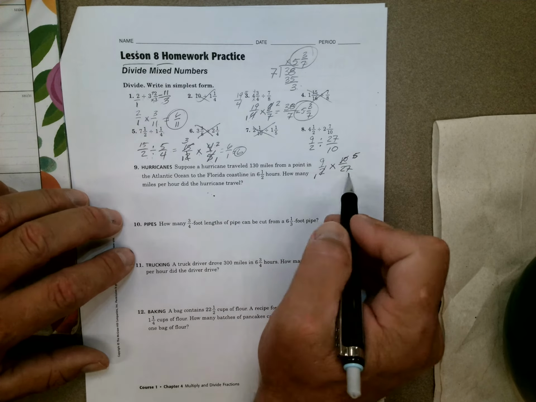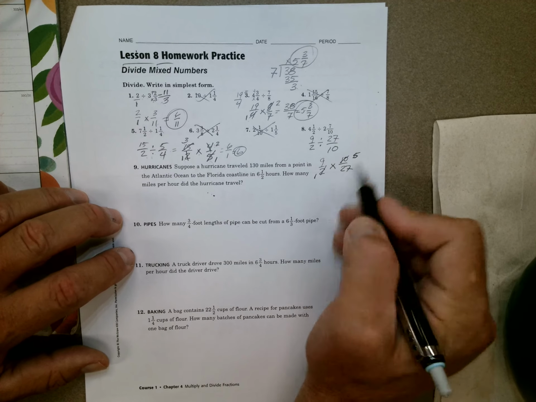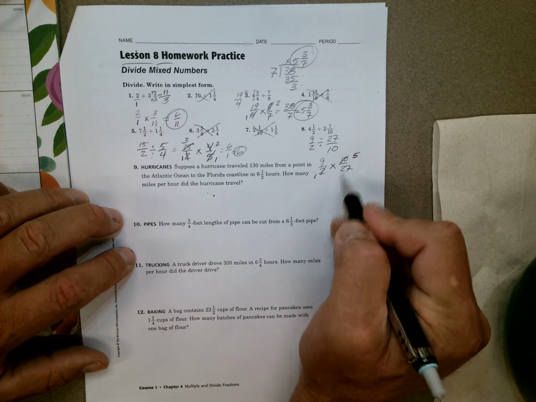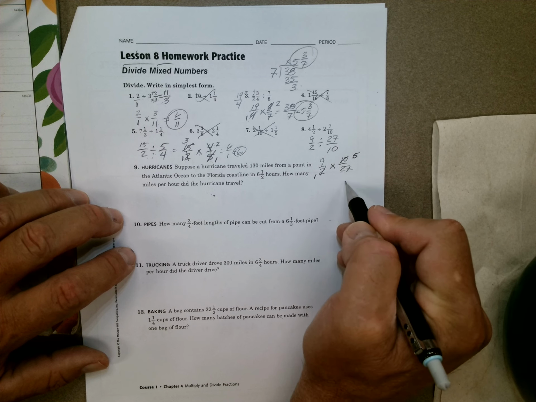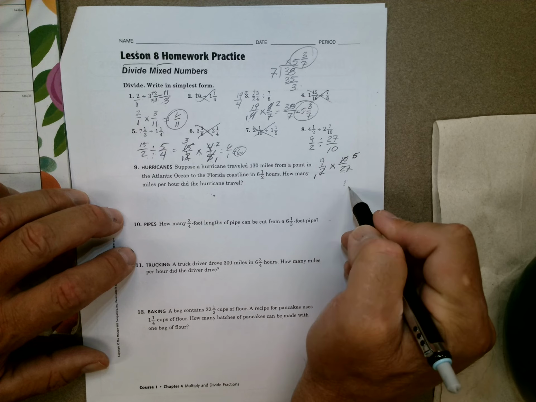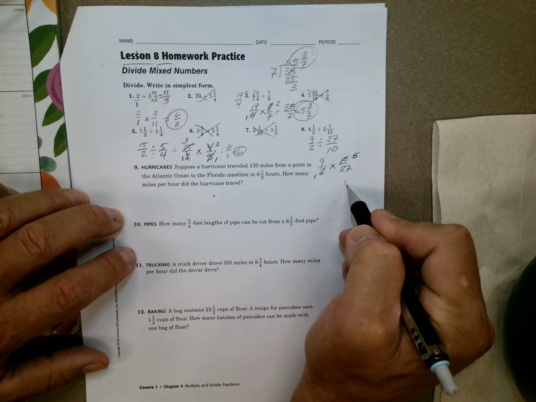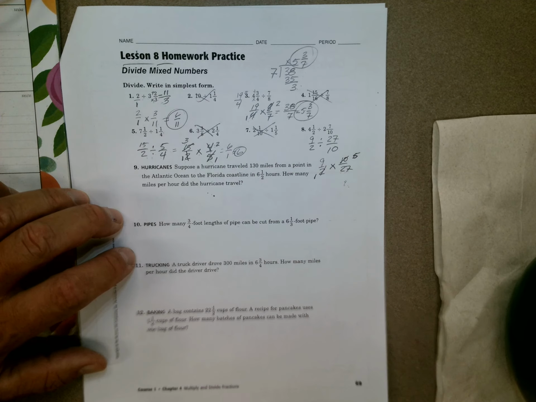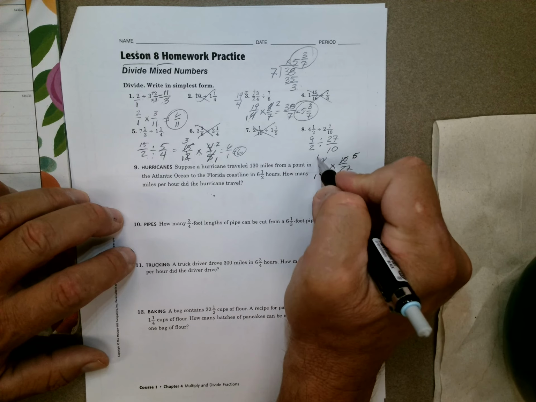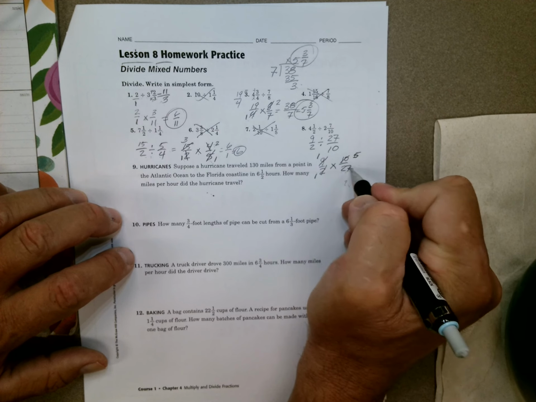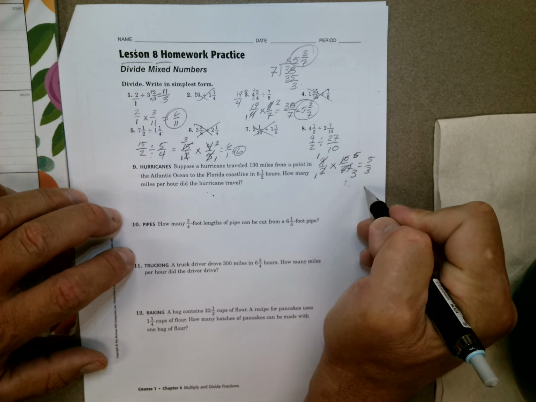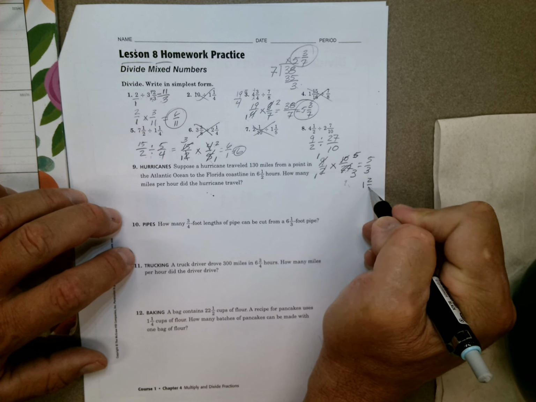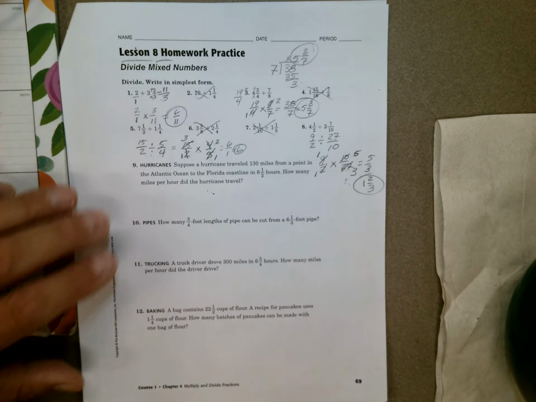I know 9 times 3 is 27, but also there's a rule for 9 to see if 9 goes into a number. If you add these two up, 2 plus 7 is 9. Does 9 go into 9? Yes. See, there's a mental divisibility rule. 9 goes into 9 once. 9 goes into this 3 times. 5 over 3, which equals 1 2/3.